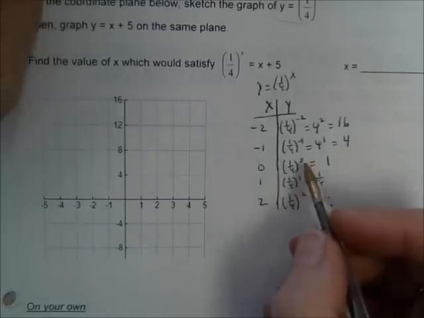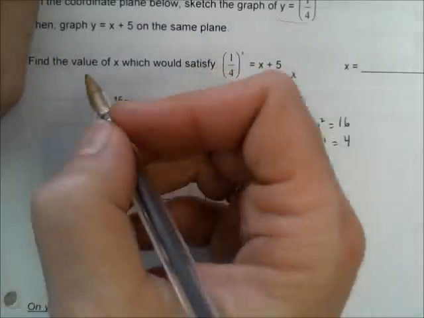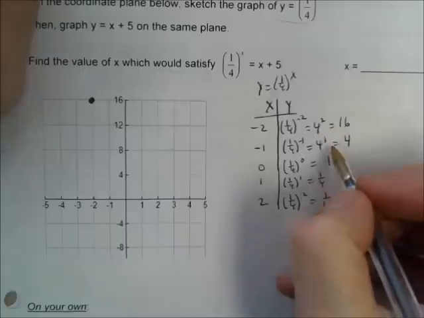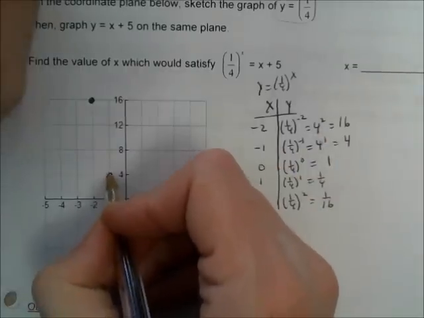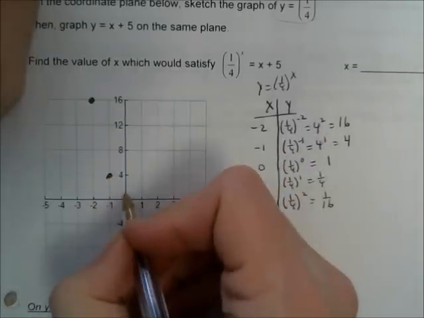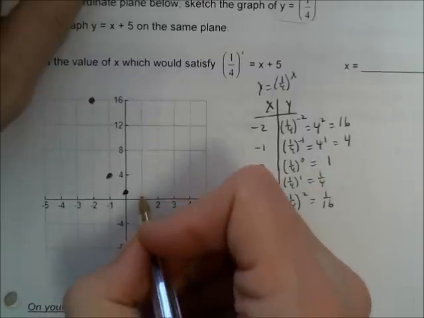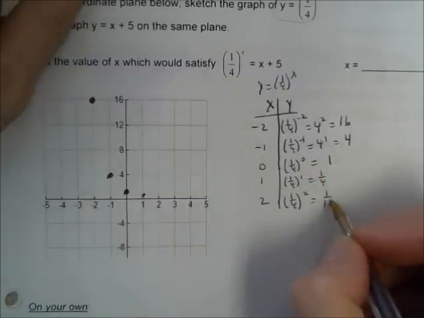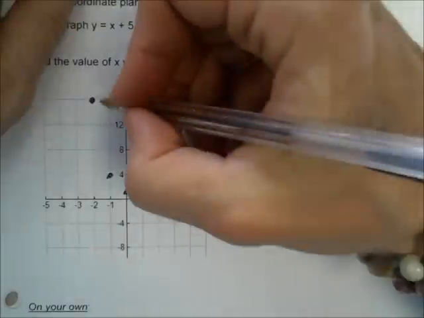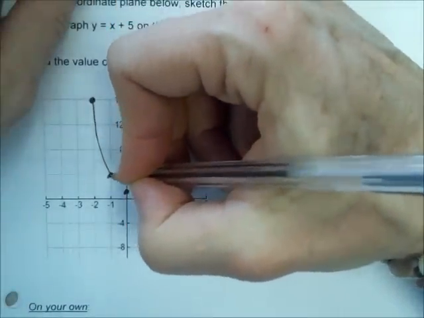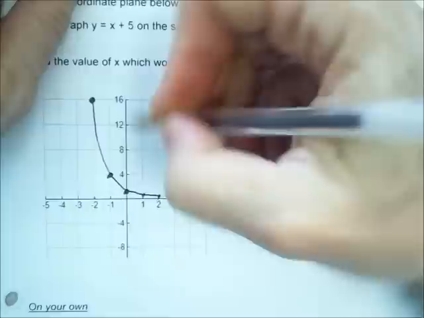So our table of values says -2, 16 would be our first point. -1, 4 is our second point. Every exponential graph goes through 0, 1, then 1, 1/4, and 2, 1/16. So here's the graph of y equals 1/4 to the x.